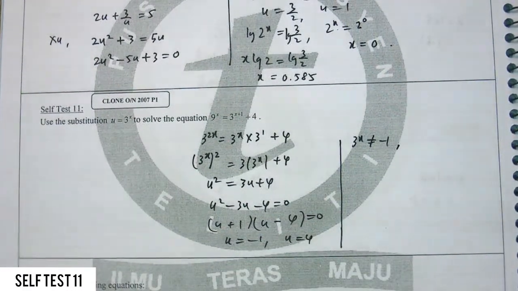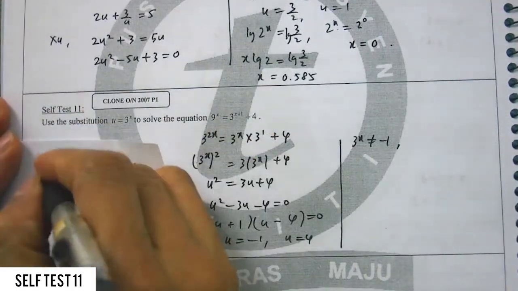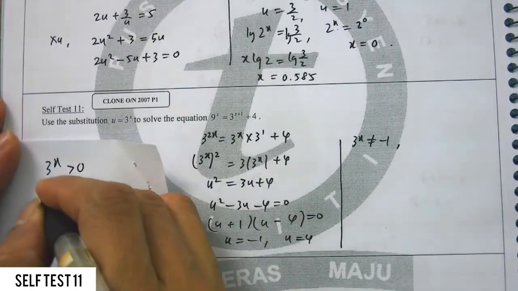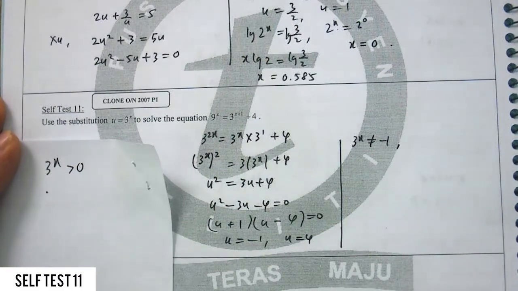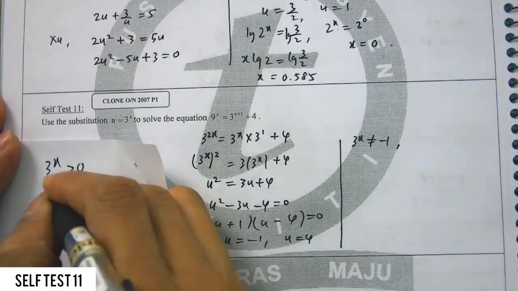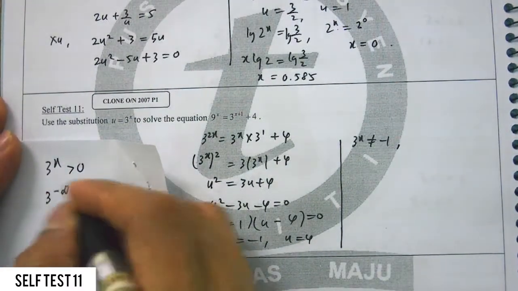You notice by now that anything power x is always positive, always more than 0. Okay, let's say this again. Anything power x is always more than 0. For example, what is the smallest possible value of x you can ever get? Answer, negative infinity. So let's say I have 3 power negative infinity.